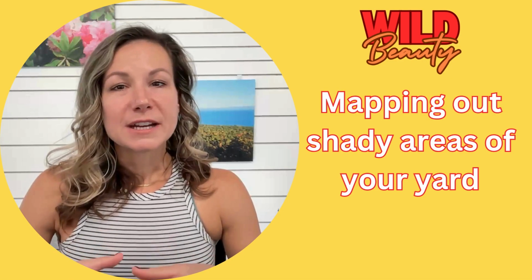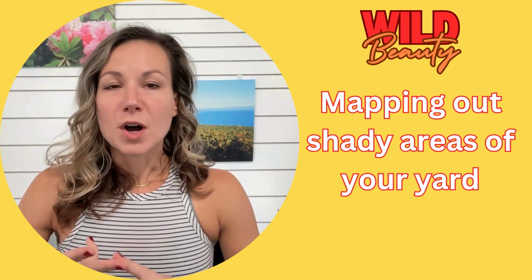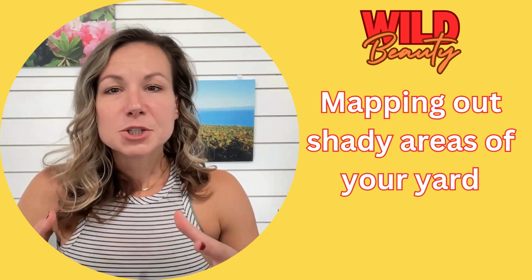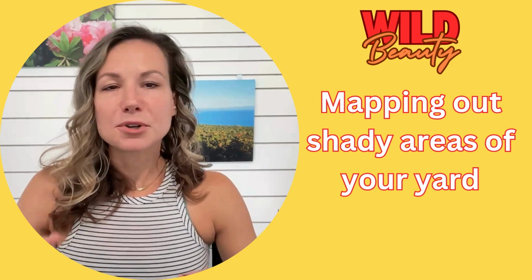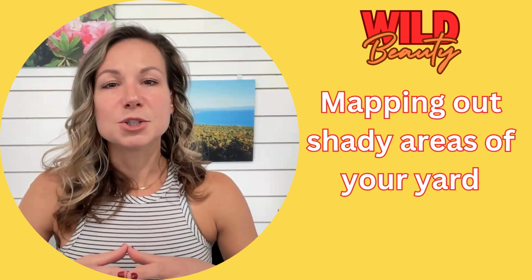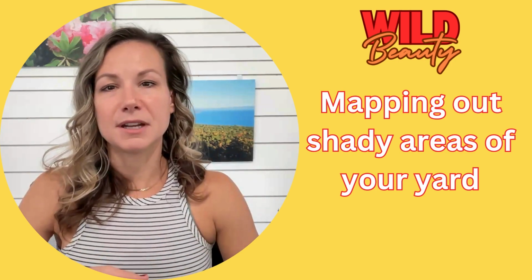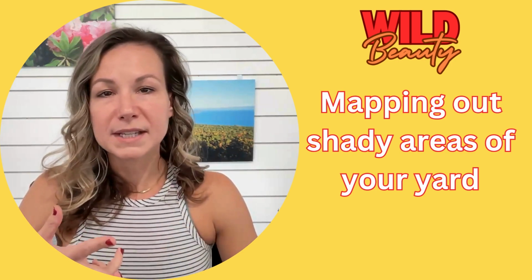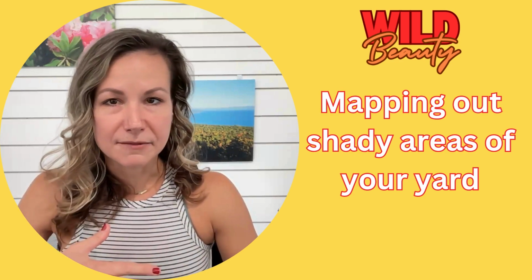Take note of shaded areas created by trees, walls, or even your home. These shadows shift throughout the day, so it's important to pay attention to this over time. Note areas of sun and shade at least 3 times throughout the day: once in the morning, once at noon, and once later on in the afternoon.